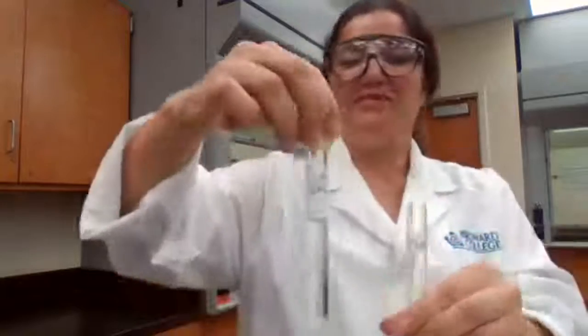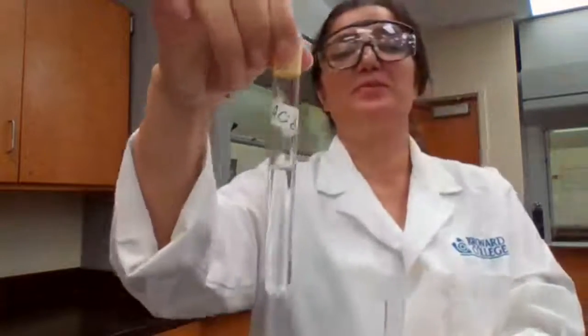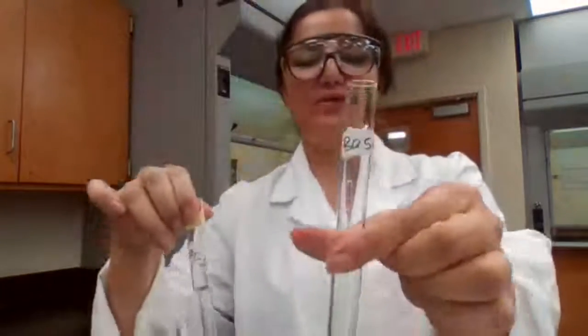Today I performed 3 experiments. I'm a little slow because I'm a little exhausted. Anyway, I have my test tube labeled acid and a test tube labeled base.